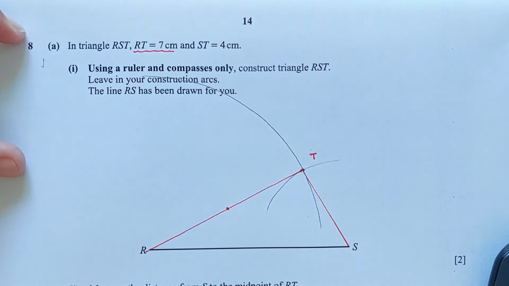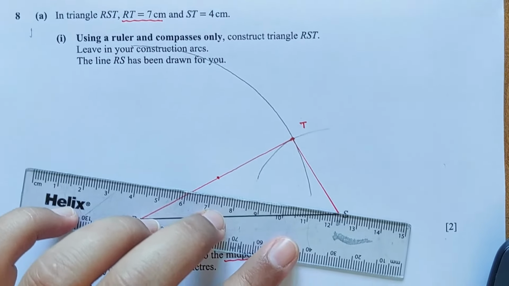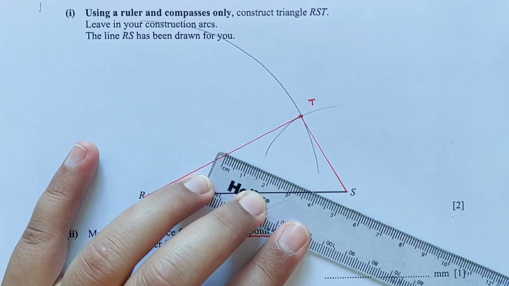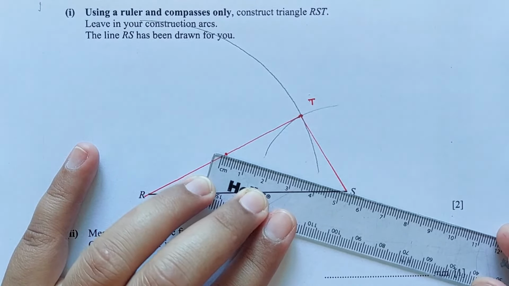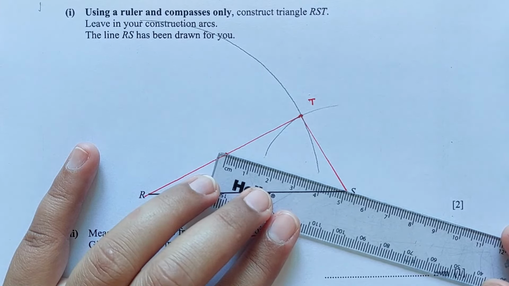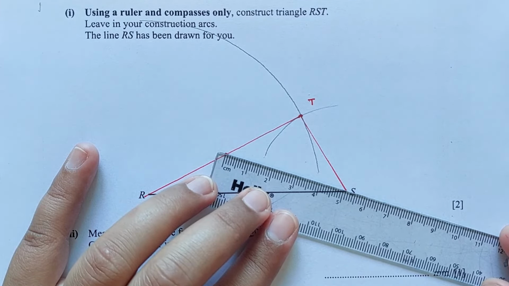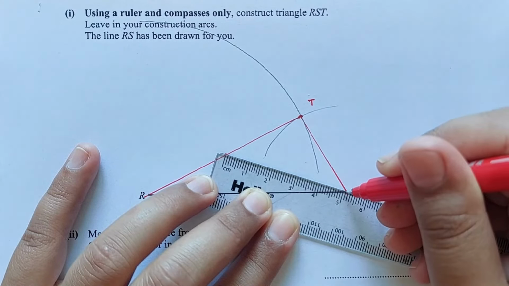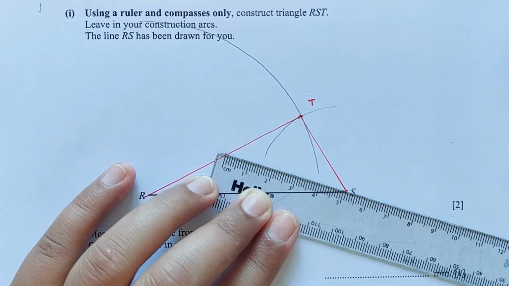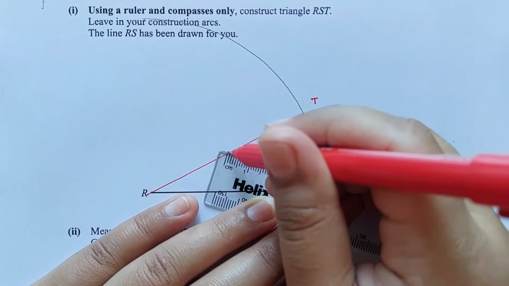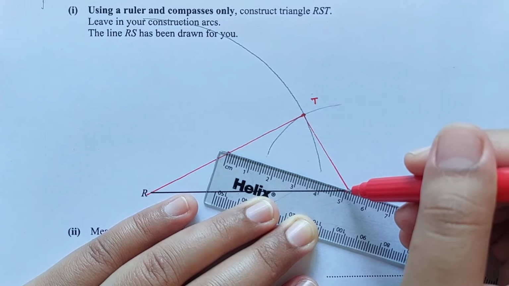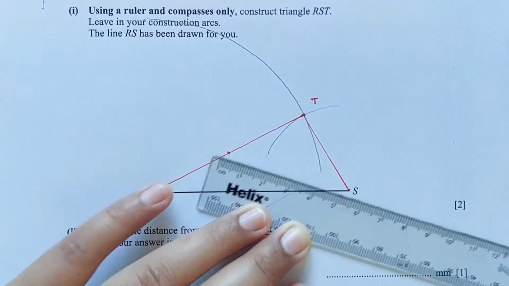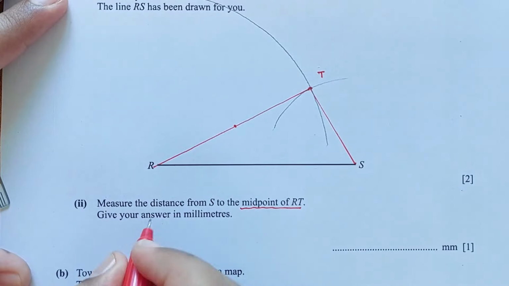So measure the distance from S to the midpoint of RT. This distance we have to measure in centimeters and then convert it into millimeters. So you can say this distance is 5.1. Yes, 5.1. You can see the distance is 5.1 or 5.2. Yeah, 5.2 is a better option. Yes, 5.2 centimeters.